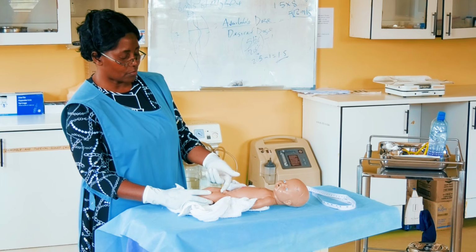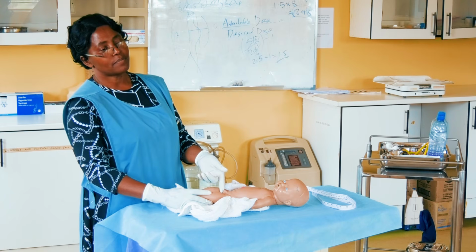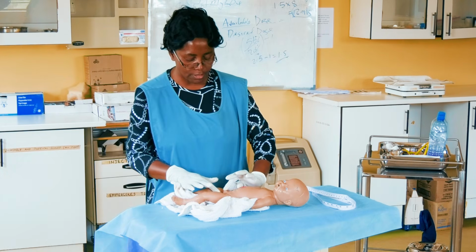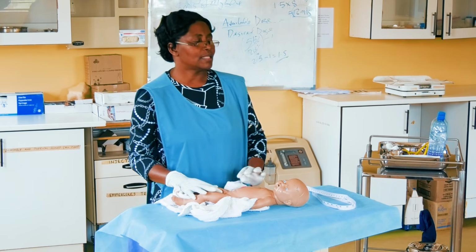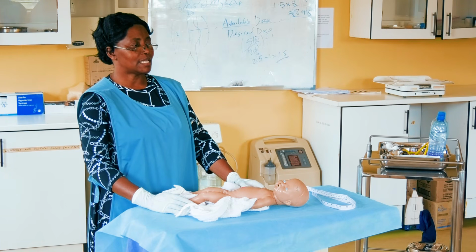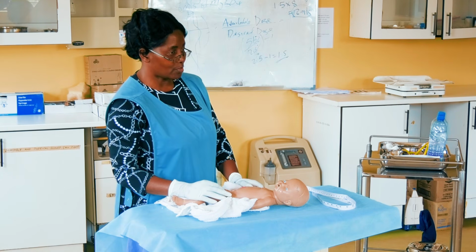If it is coming through from the bottom part, it means that the baby could be having what we call hypospadias. If the urethra is on top of the normal central opening there, then this baby could be having what? Epispadias. Or it could be centrally located, it is normal there.